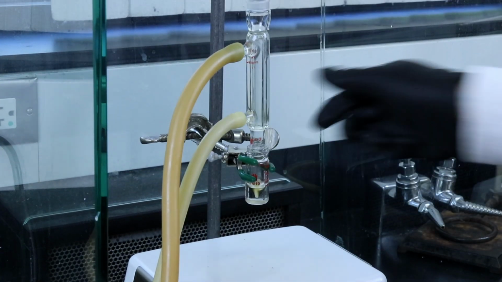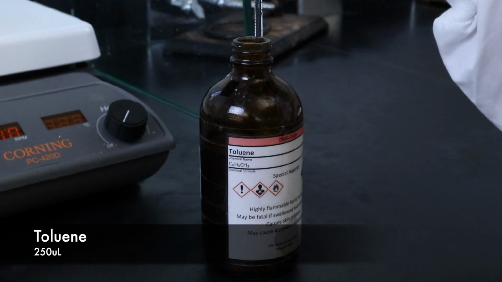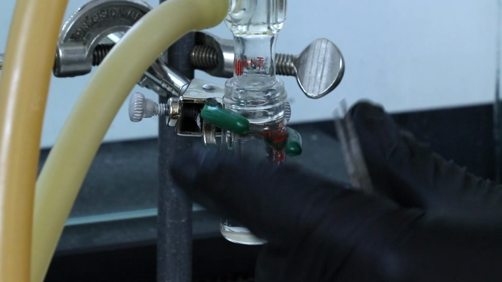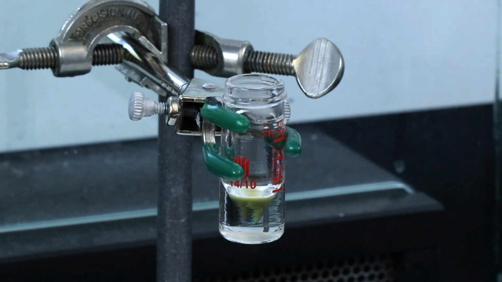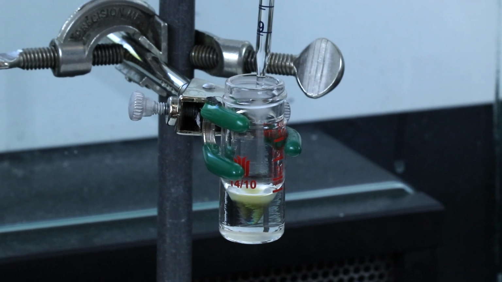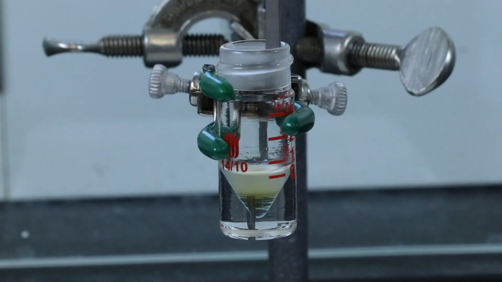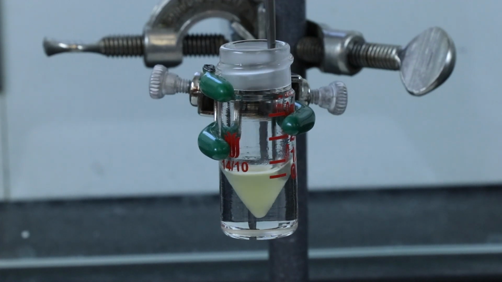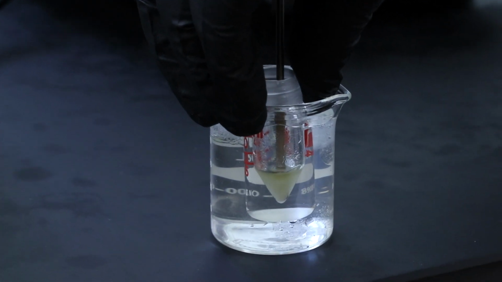After the half hour has passed, I'll move the apparatus off of the heat so things can cool, and I'll be adding 250 microliters of toluene to help the product crystallize out of solution. I'll stir the solution with a spatula and scratch the sides of the glass just to help with this crystallization process. And finally, I'll place it in an ice bath to make sure that all of the crystals did come out of solution.